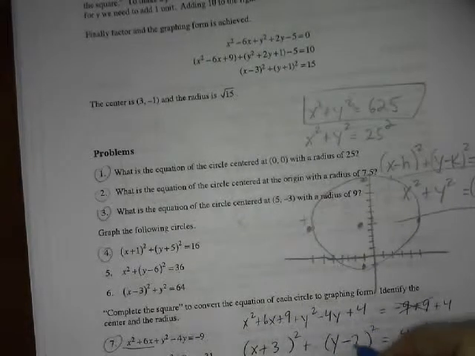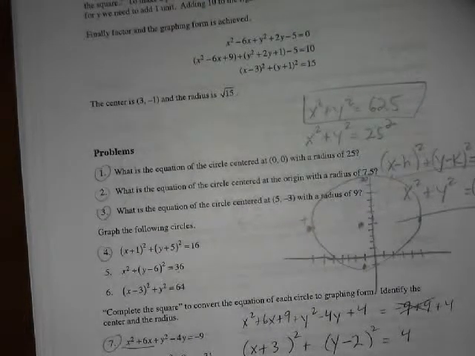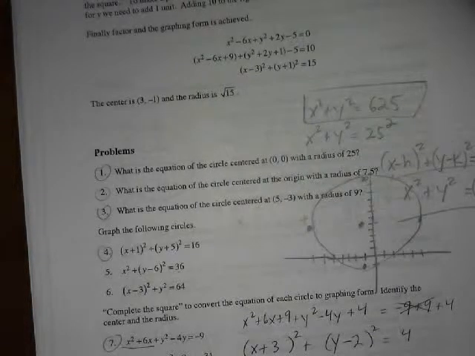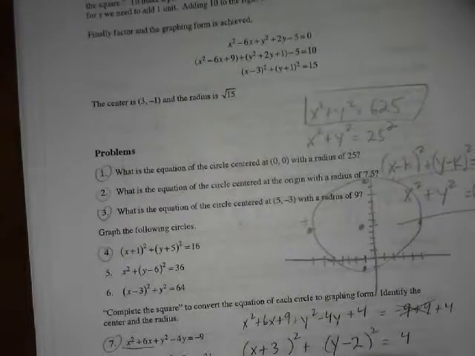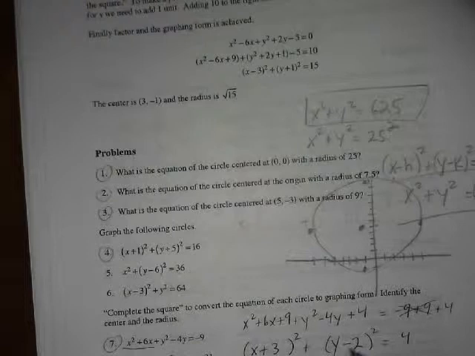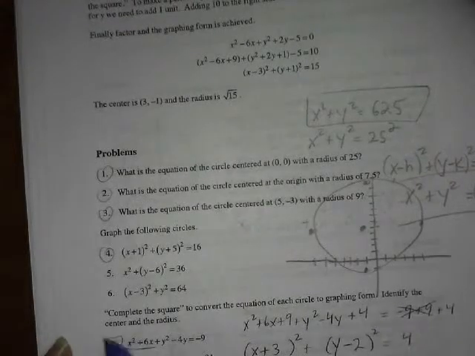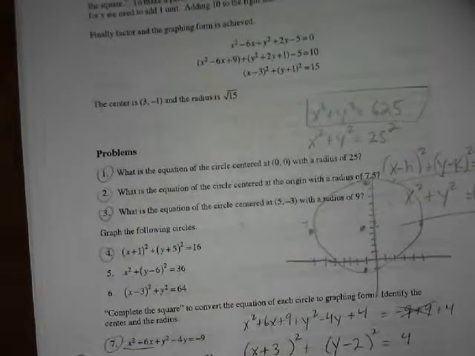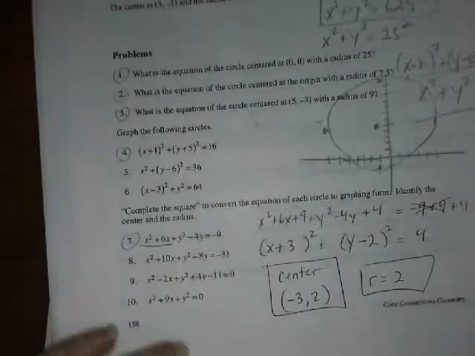Okay? And complete the square to convert the equation to graphing form. Center is going to be negative 3. Remember, because it's x minus h and y minus k. So that's the center. And the radius equals 2 because that's 2 squared. Oh, you can't read it. There you go. So that's how you do those. And that's it.